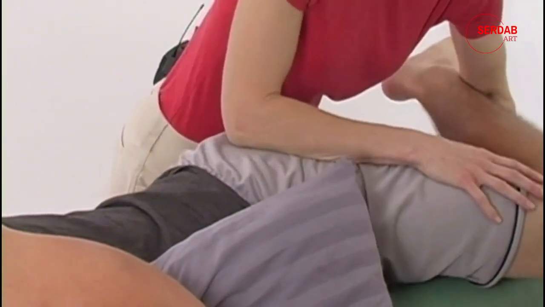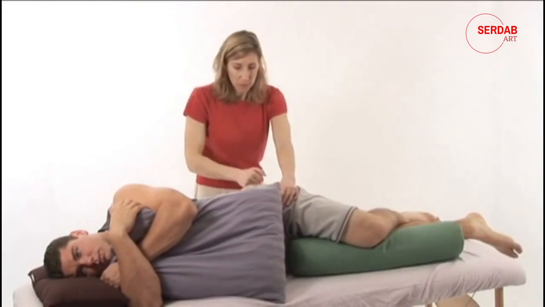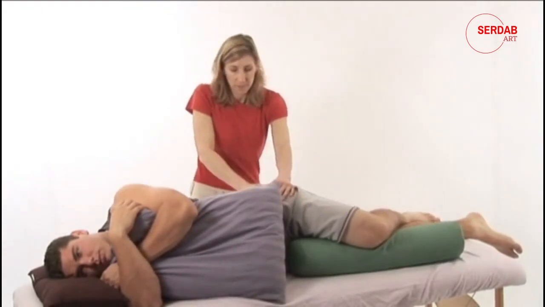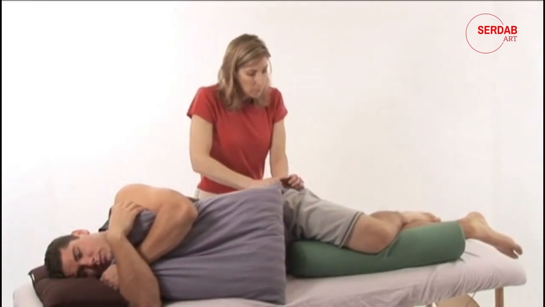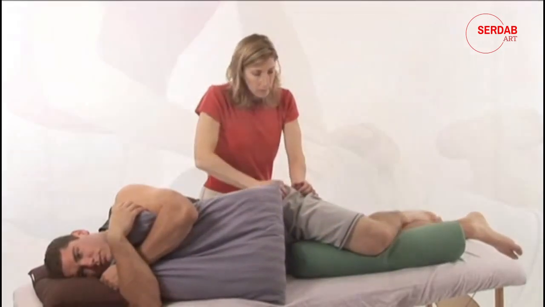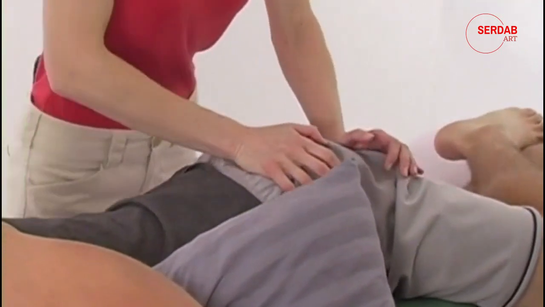Move on to the gluteus area. Again, you're going to want to use some compression in that area, moving all the way down to the insertion.